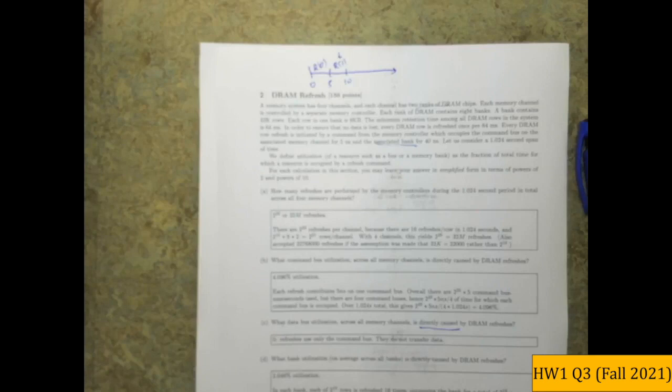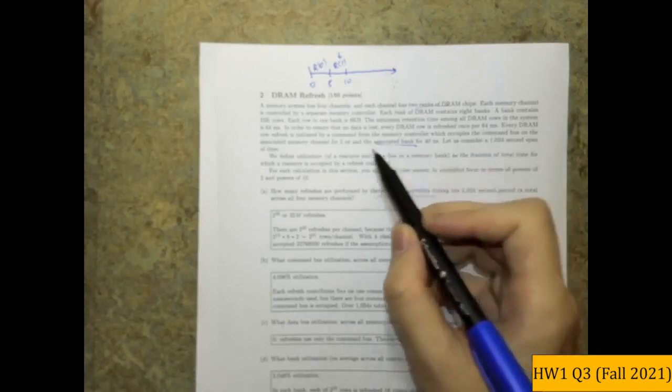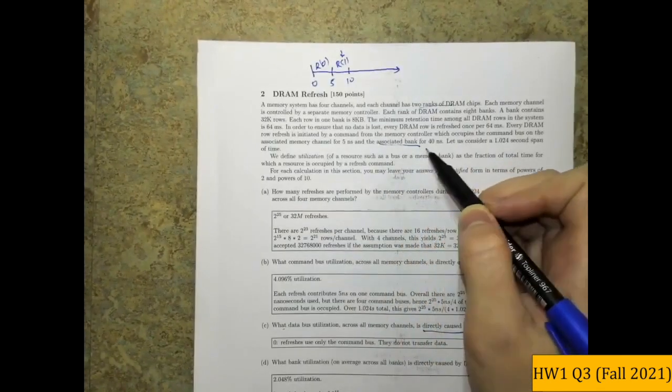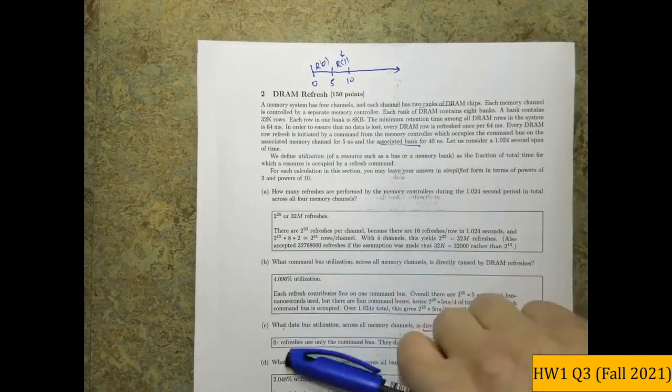But if you issue a per bank refresh, which is available with DDR4, I guess it's not available in DDR3, then you can access other banks. So here in the question, it clearly says the associated memory channel for 5 nanoseconds and the associated bank, right? So this means this is a bank level refresh command.